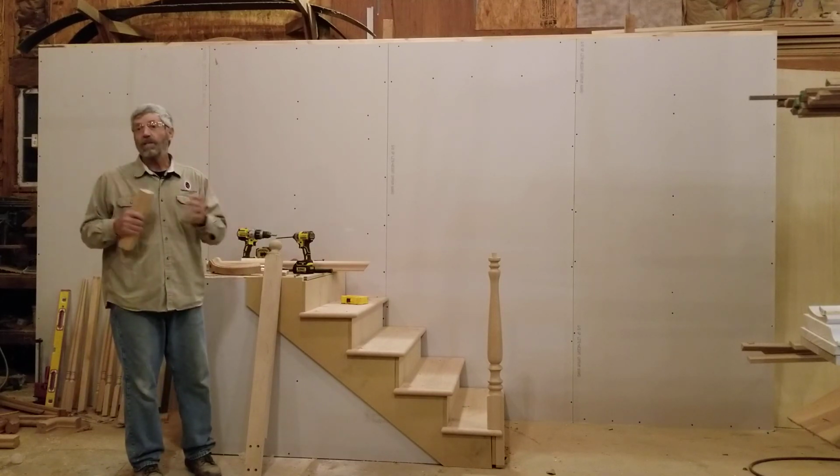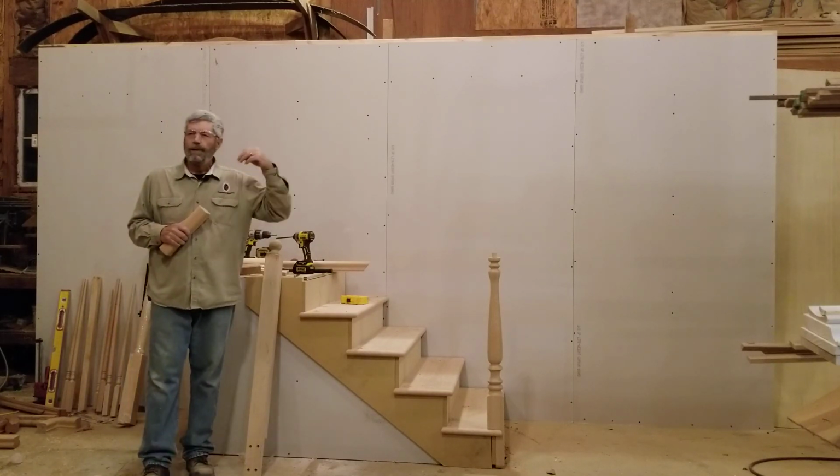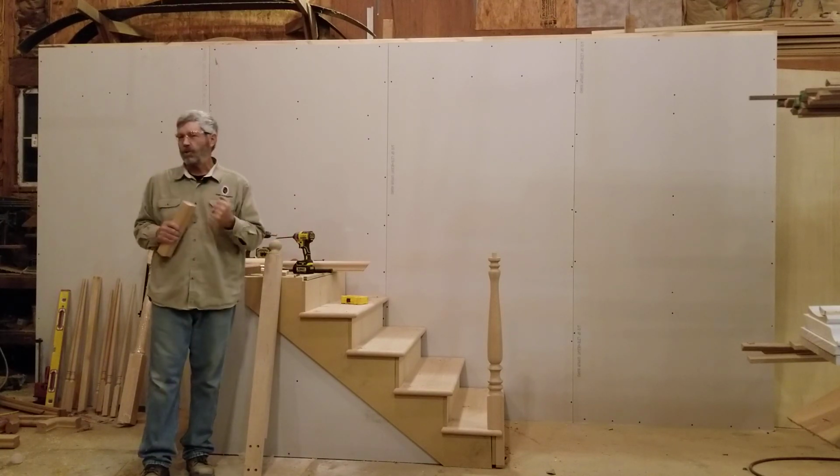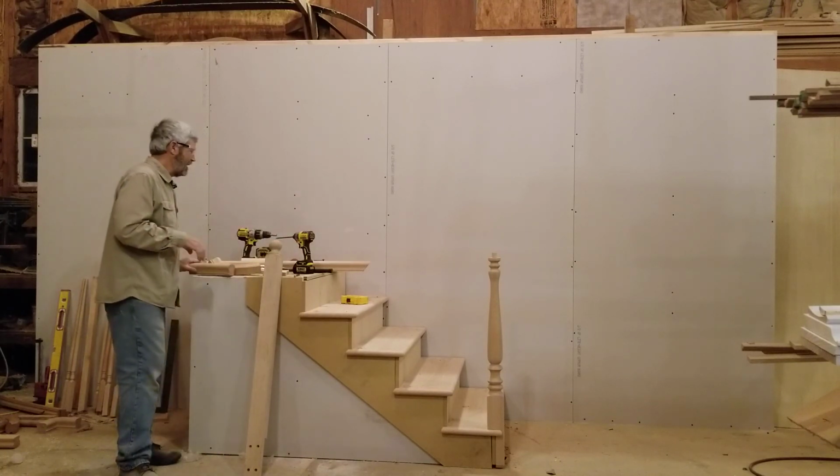And I've actually gotten jobs because people liked how sturdy and how strong my staircases were. And by the way, they didn't squeak either. All right, well, let's get back to it.